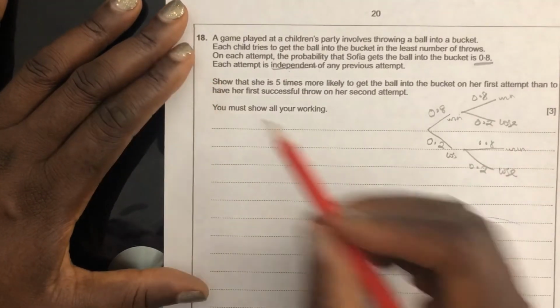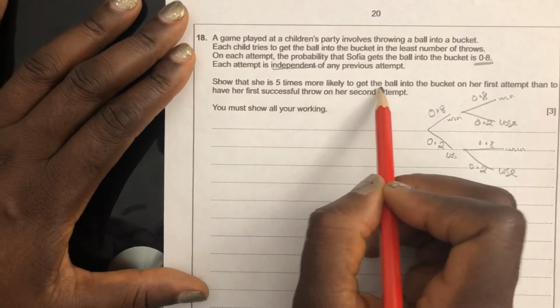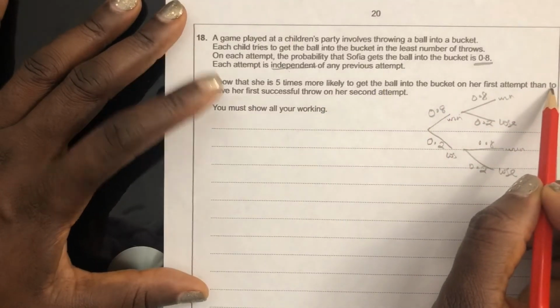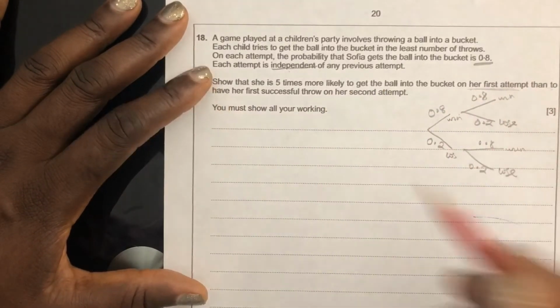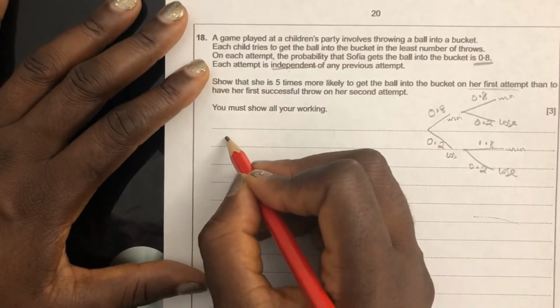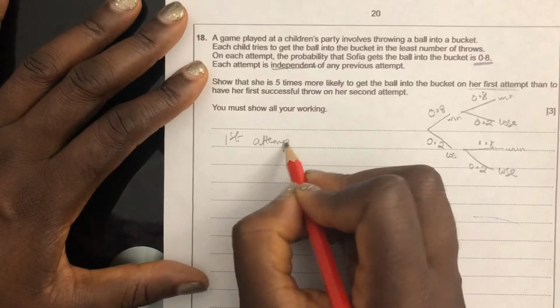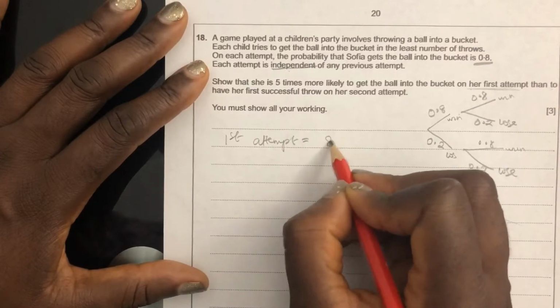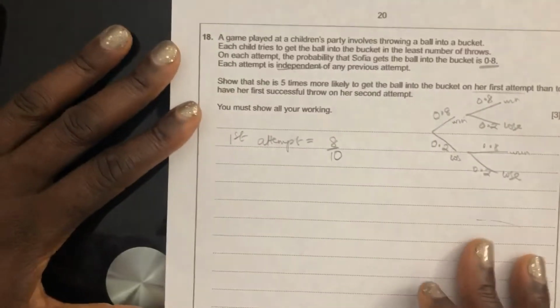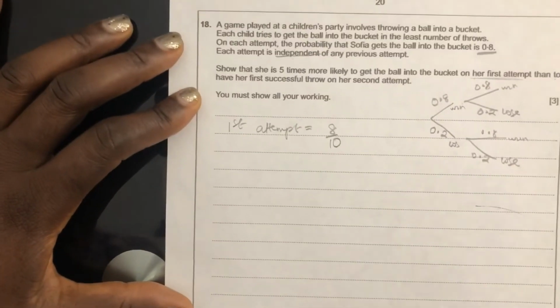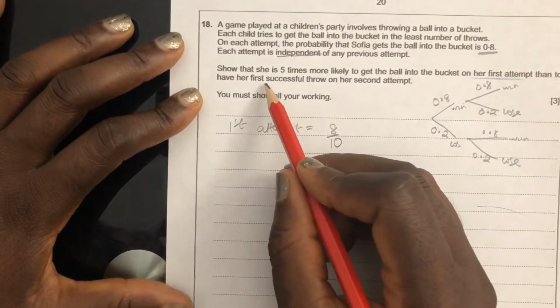Okay, so show that she's 5 times more likely to get the ball into the bucket on her first attempt. Her first attempt is 0.8, 8 over 10. Then to have her first successful throw on her second attempt.